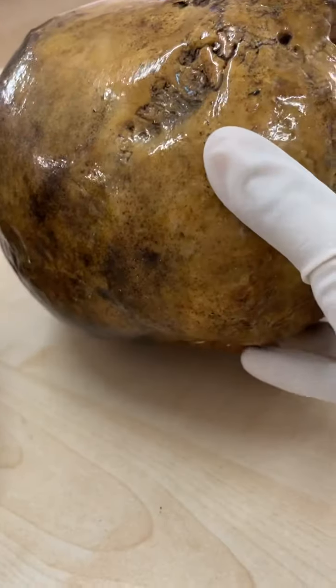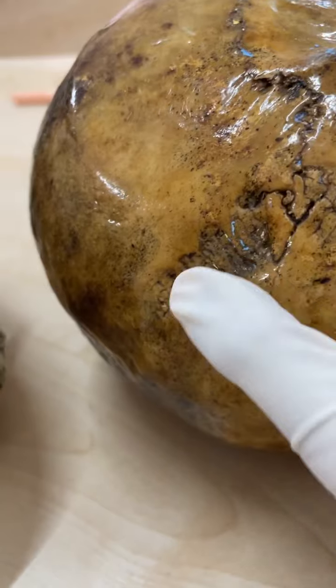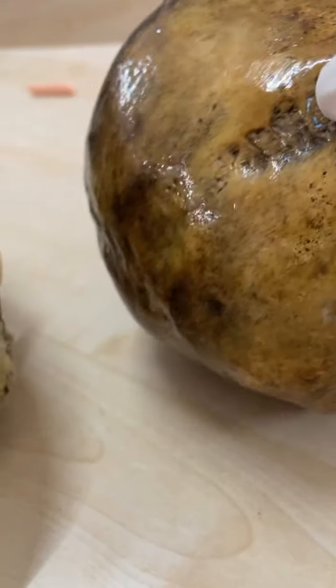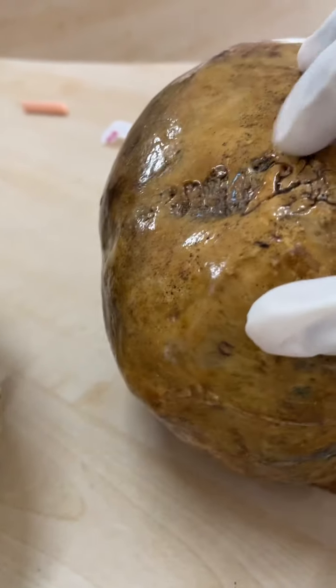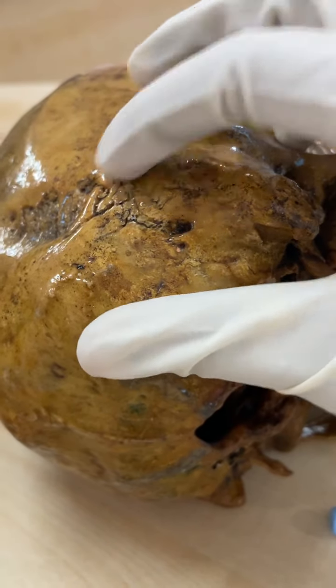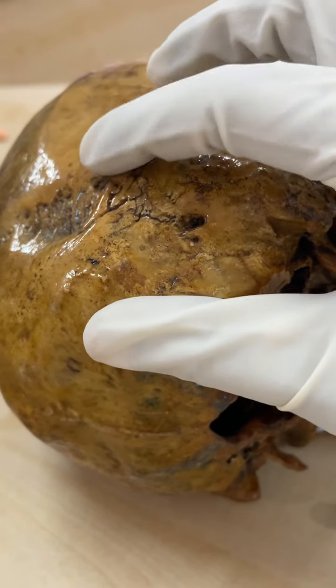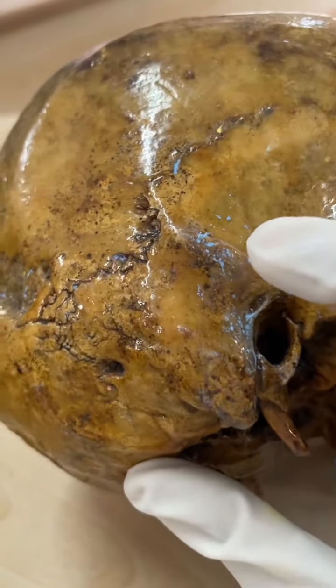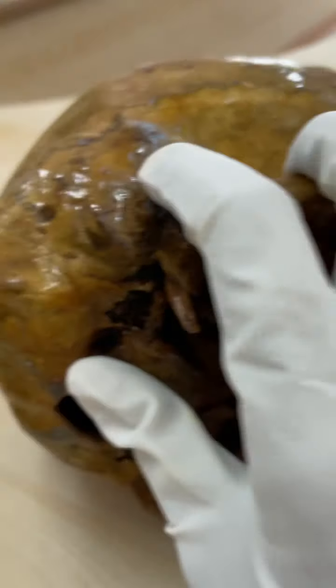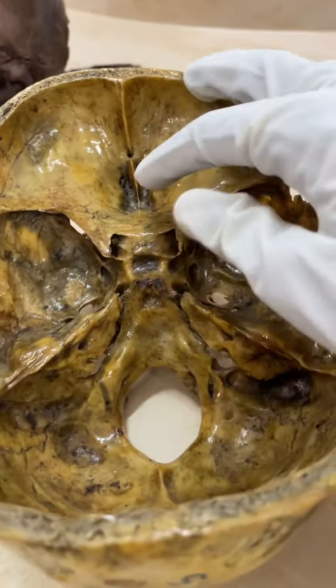That's all. This is the lambda suture. Okay, this is the area where the parieto-mastoid and the lambda suture meet. It's called the asterion. Then we'll move on to this base.